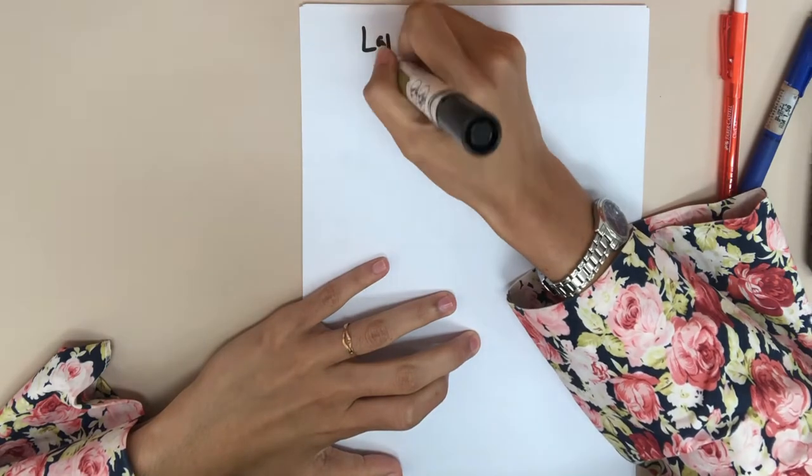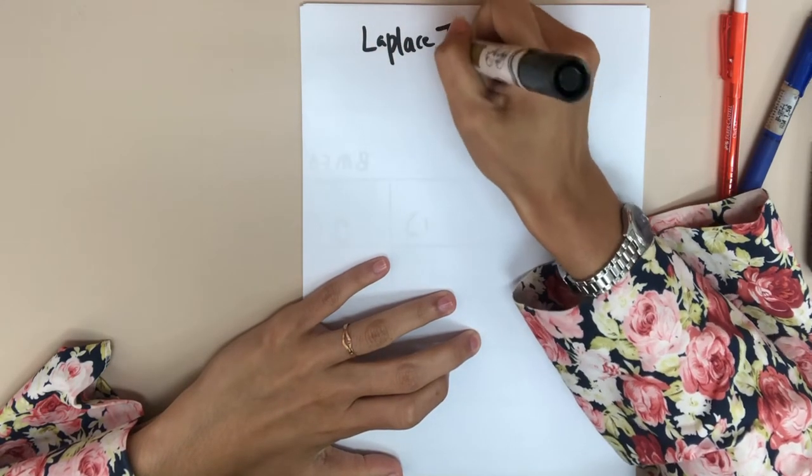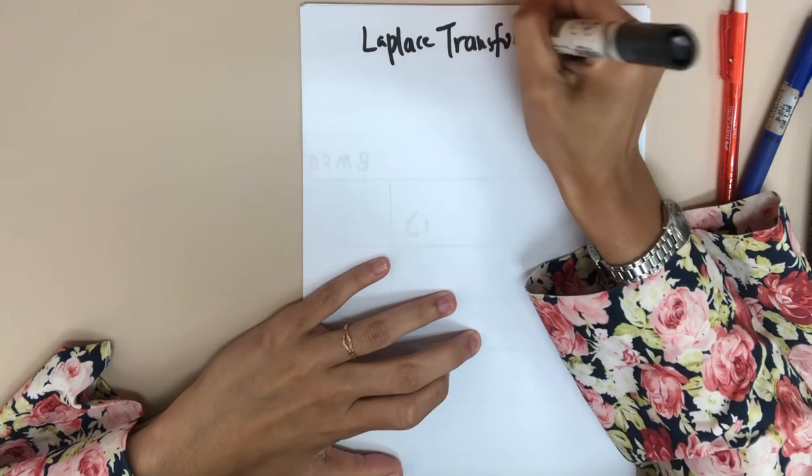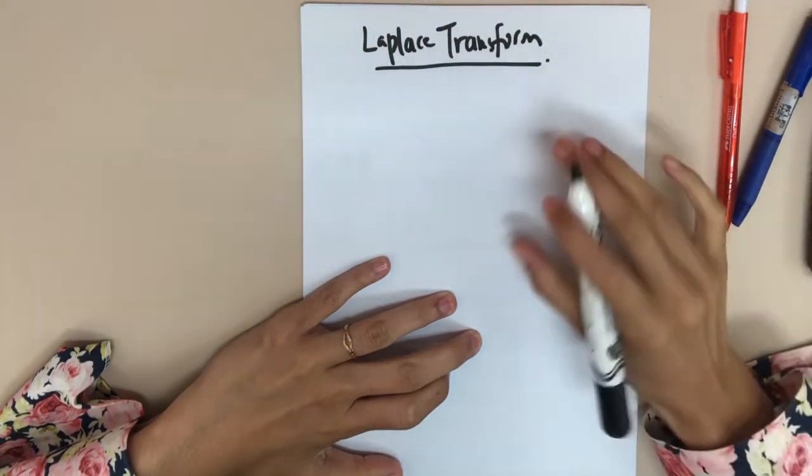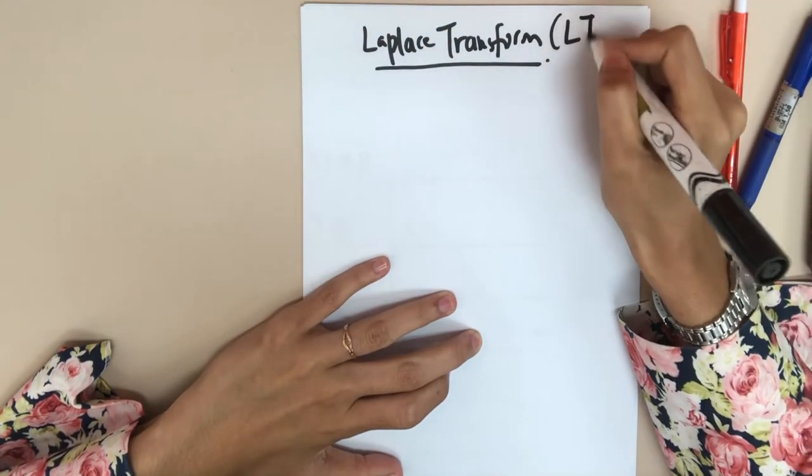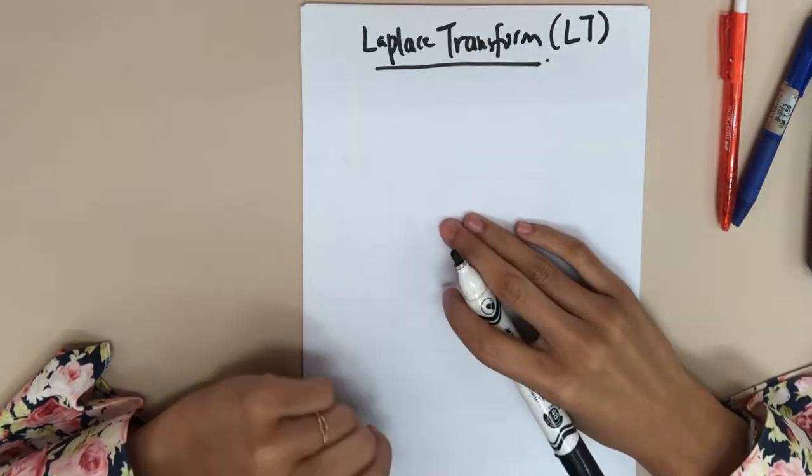For this week, we will enter the new chapter. Of course, this is still differential equations, but the Laplace method is another way that we can use to solve a differential equation. Laplace transform. Alright, Laplace transform, or in short, I will just write LT. LT stands for Laplace transform.